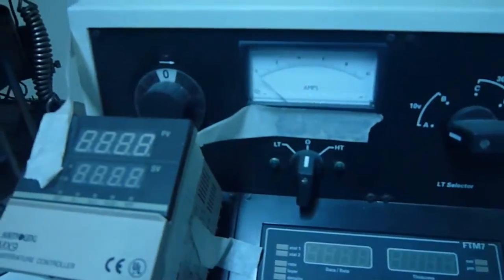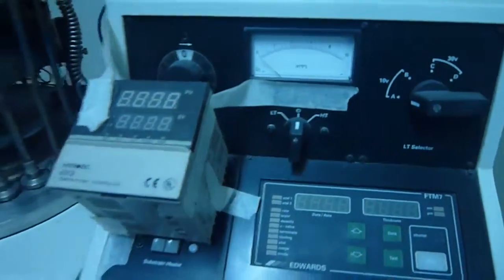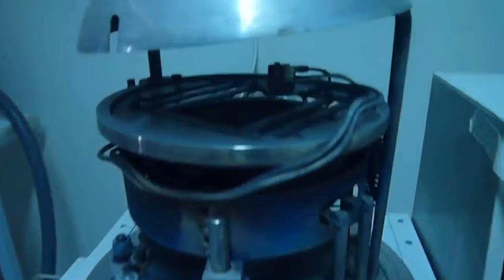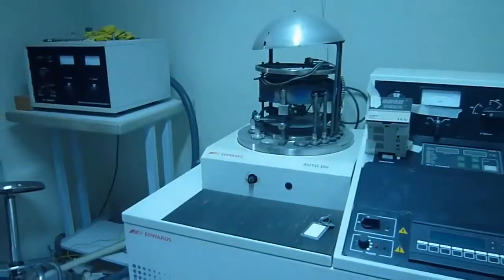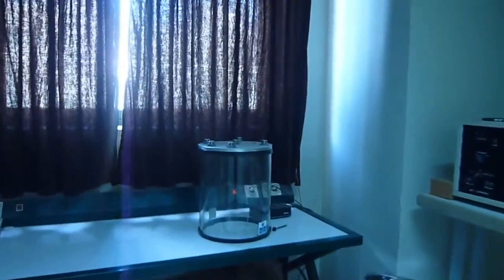PVD is used in the manufacture of items which require thin films for mechanical, optical, chemical, or electronic functions. Examples include semiconductor devices such as thin film solar panels.